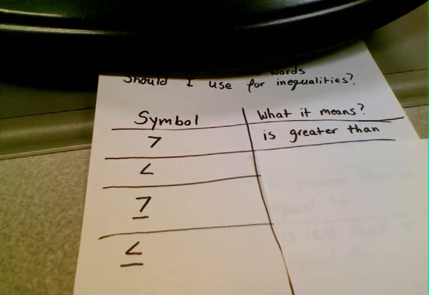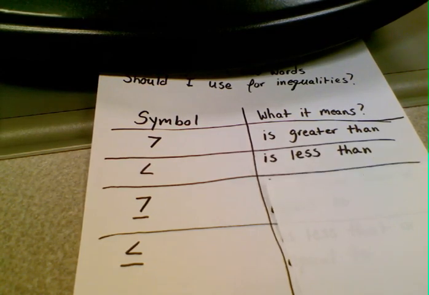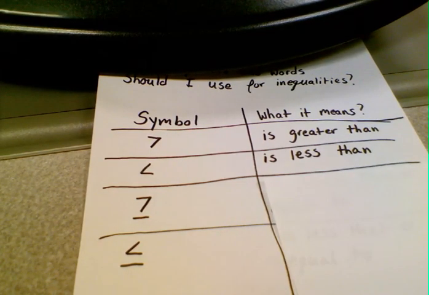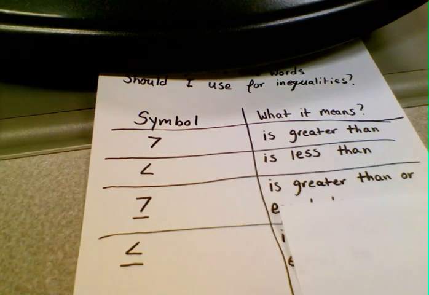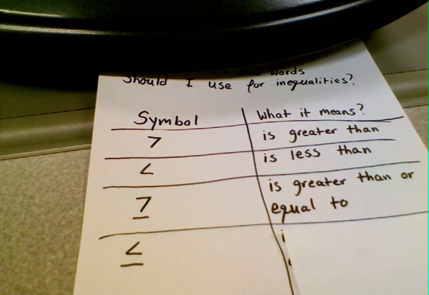The next symbol, go ahead and predict or write down what you think this symbol means. The next one, hopefully you said, is less than. Go ahead and pause this and name this symbol or what it means. You should have said that it's greater than or equal to.